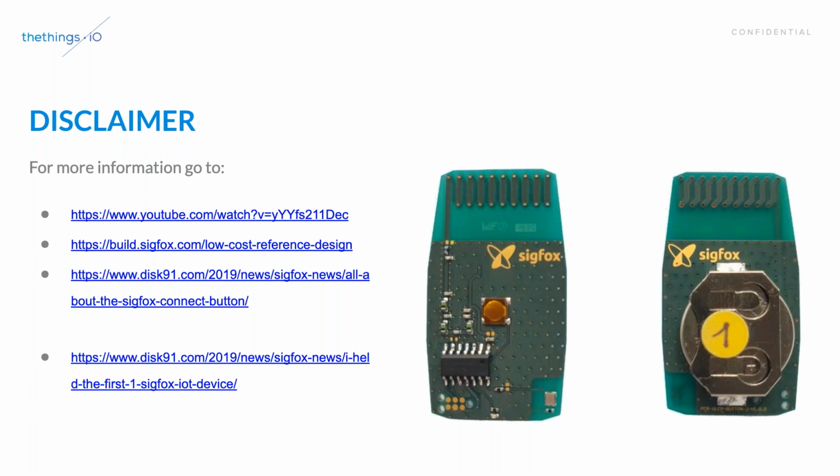So as I said, I'm not a hardware expert. I don't have any clue about the low-cost reference design. We are using this device because it was simple. I'm going to show you complex stuff, so I didn't want to get into very complex Sigfox parsers. We could play with the Sens'it, for example, but the Sens'it Sigfox parser is about 400 lines of code.